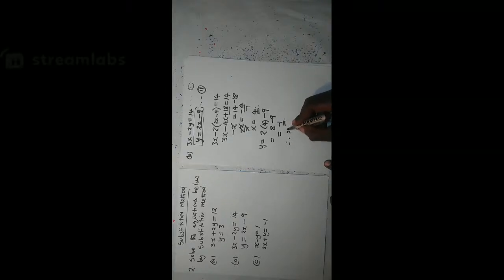So for us to find the value of y now, we get this second equation here because it's already expressed in terms of y. Y is already the subject there. So we are going to have y is equal to 2, and where there's x, we put a 4 minus 9, this 4 that we found. So 2 times 4 here, we are going to have 8 minus 9, which will give us negative 1. And so our answers are x is equal to 4 and y is equal to negative 1. Those are our answers for this question.